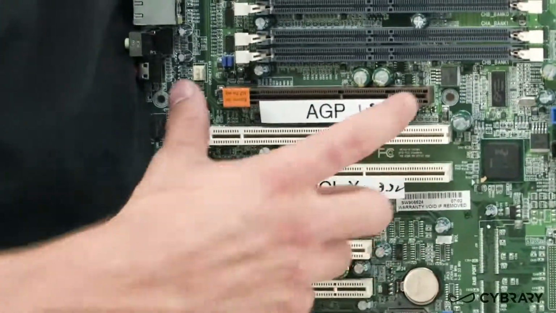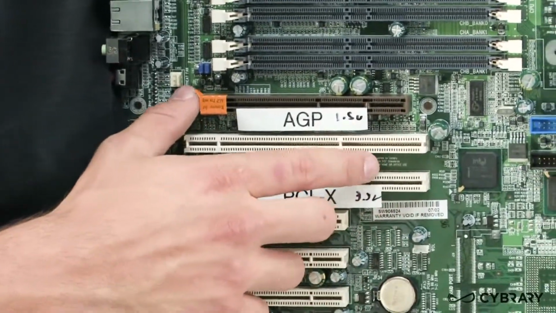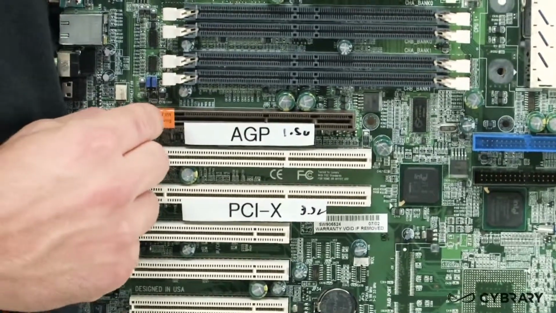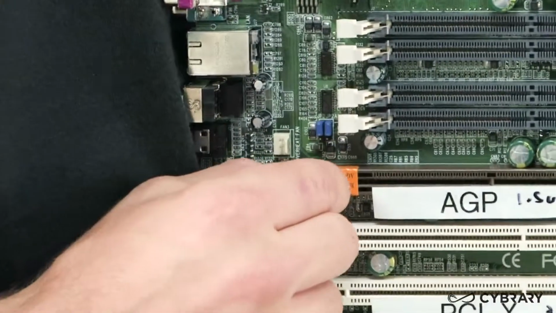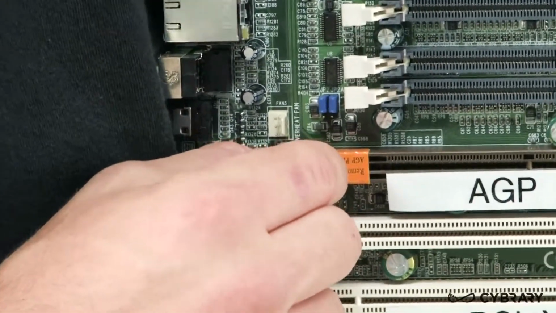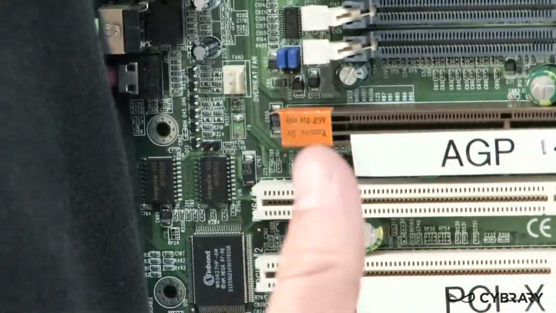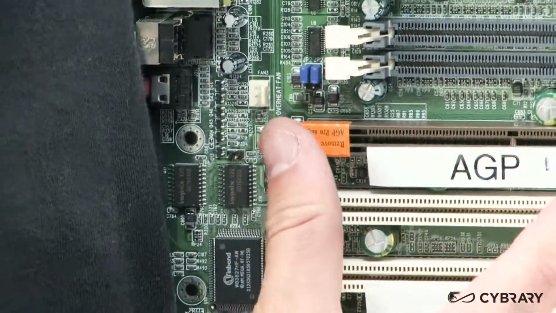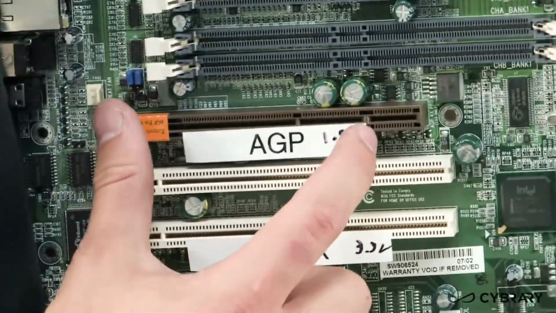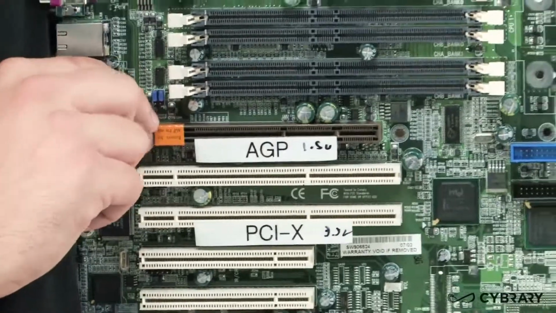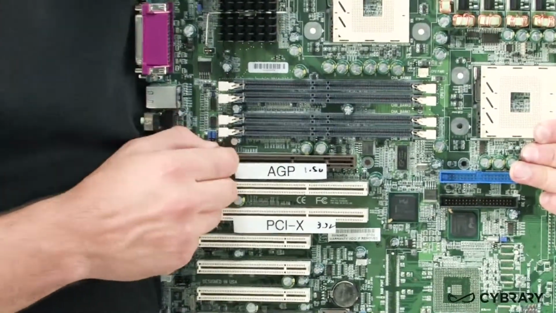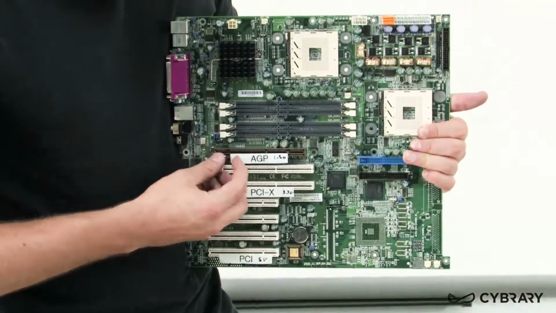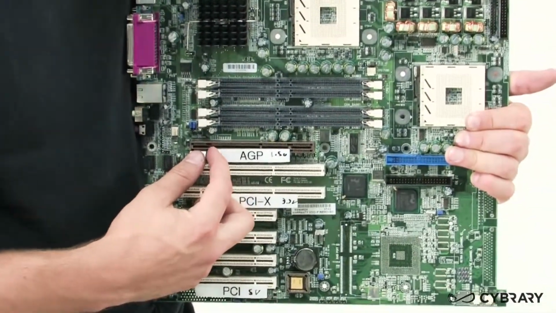This gives us the ability to put in AGP Pro cards, which are bigger cards and sometimes more intensive cards. And you'll also see there's a small sticker here which prevents us from putting cards incorrectly into this slot. A smaller card will still fit into this slot, but the sticker keeps us from offsetting it incorrectly and misaligning the pins. However, if we do have an AGP Pro card, we can remove this sticker so that we can place the card in.